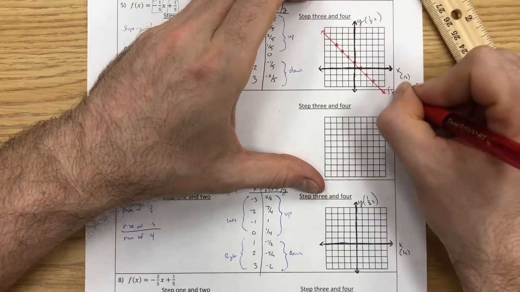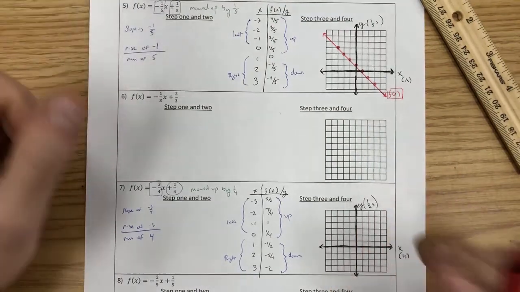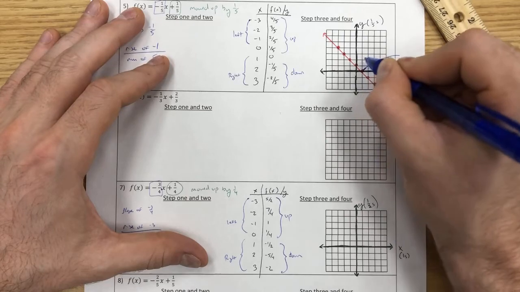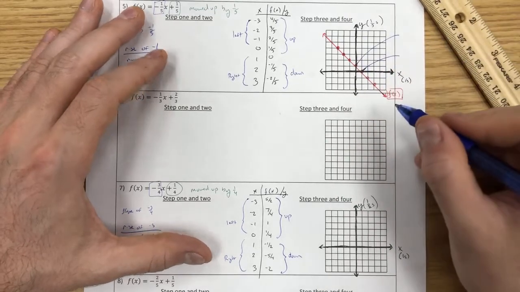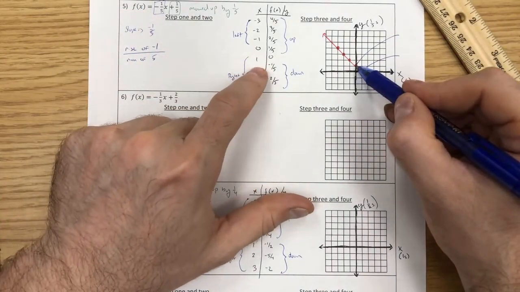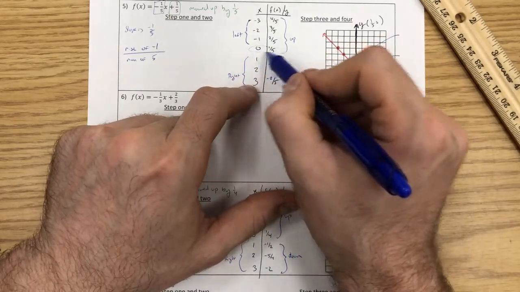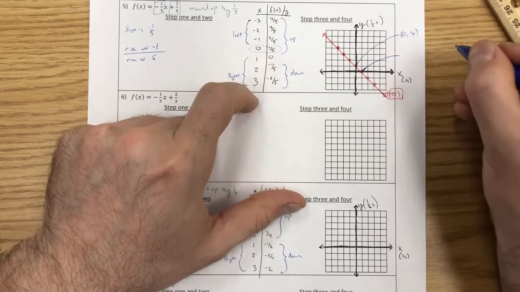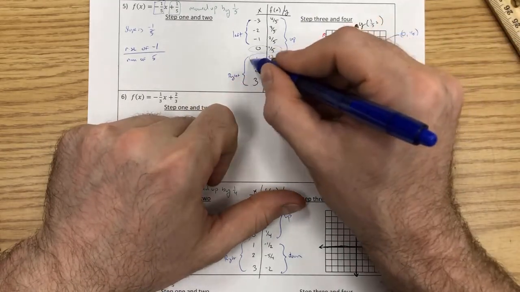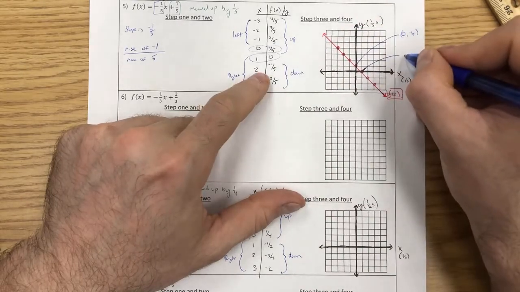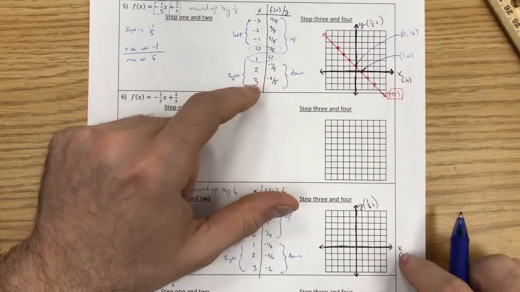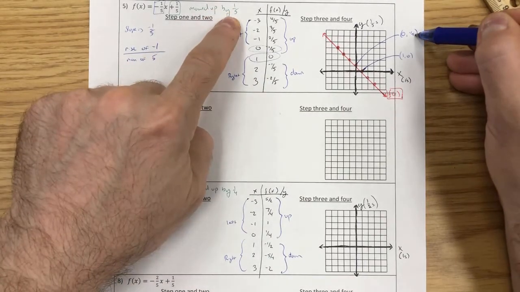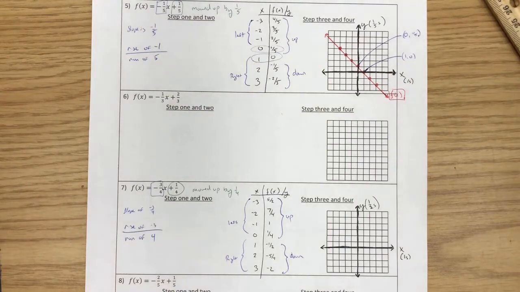Let's see, I'm going to put my f of x right here, so I've got it labeled. Now I have two numbers I need to label, that one and that one. This one luckily is on my table because I know that my x value is going to be 0. So it's 0, 1/5. This one, my y value is going to be 0. Luckily, that's also on my table. So 1, 0. And lo and behold, what do we notice? Our line has moved up by 1/5. So perfect.